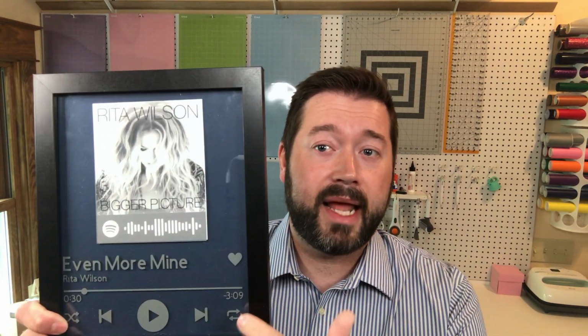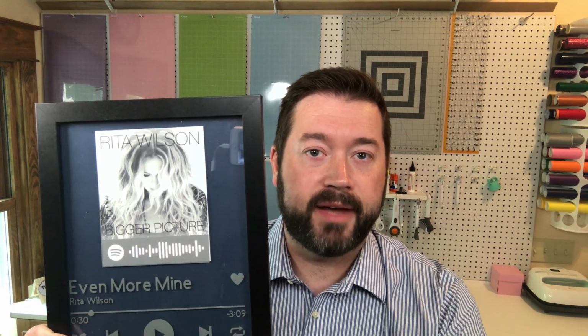Today we're going to be talking about how to make these Spotify keepsakes that are for favorite songs. This one that I made is for my husband and I because it was our song that we danced to at our wedding. I'm sure that you've seen them on any of the Facebook groups, any of the Cricut tutorials, anything like that. And there was some confusion as far as how to get this image. This code right here is a Spotify code that you get from Spotify. You scan it in the Spotify app, it'll play the song on the phone.